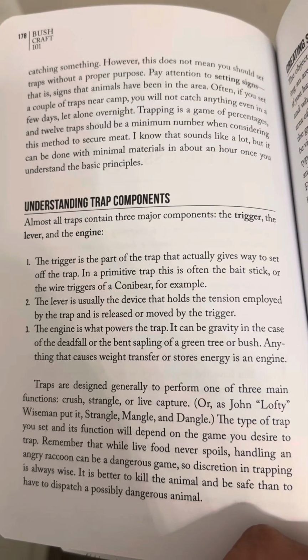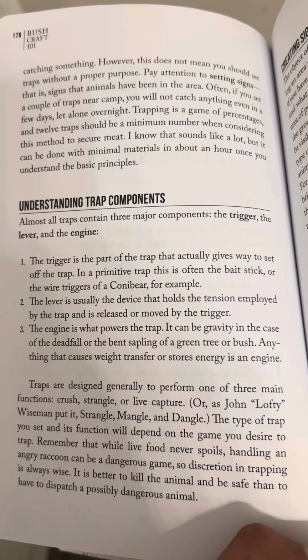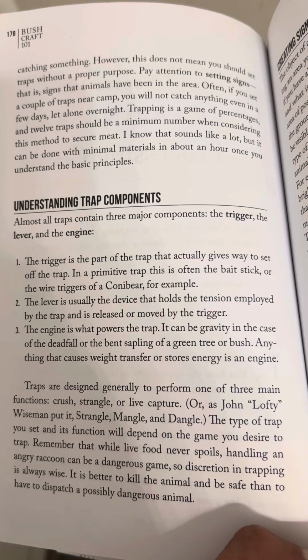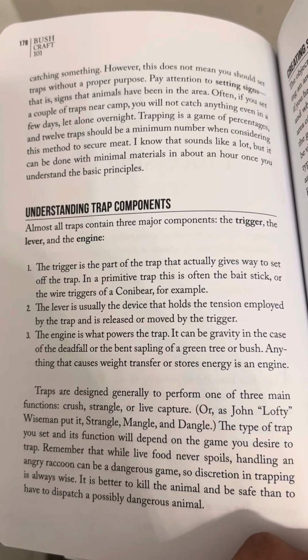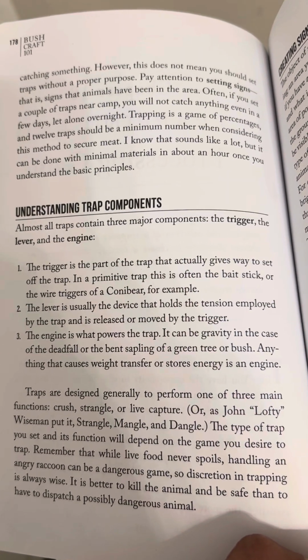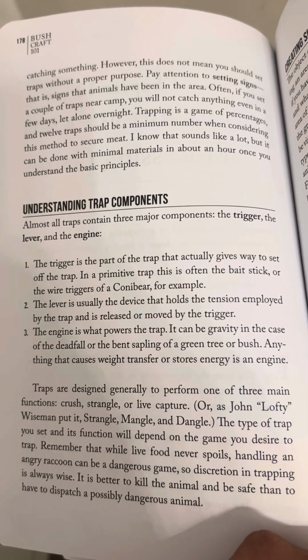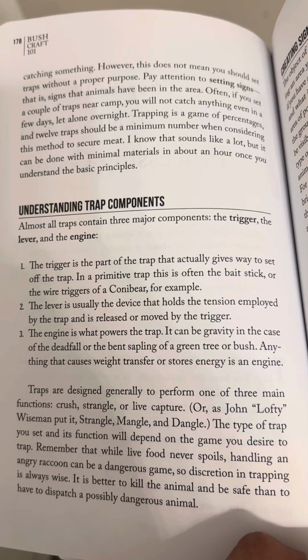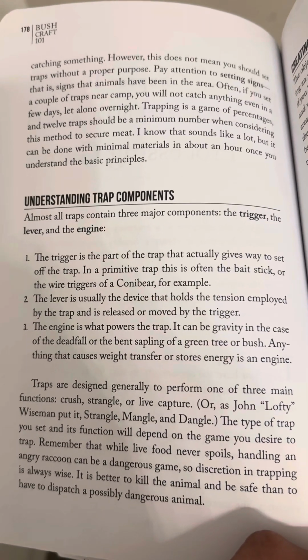Remember that while live food never spoils, handling an angry raccoon can be a dangerous game. So discretion in trapping is always wise. It is better to kill the animal and be safe than to have to dispatch a possibly dangerous animal.